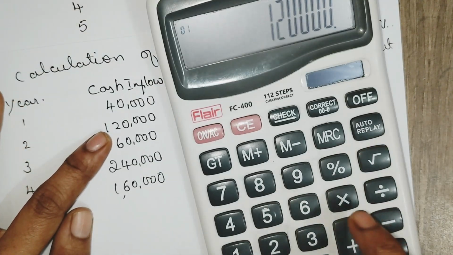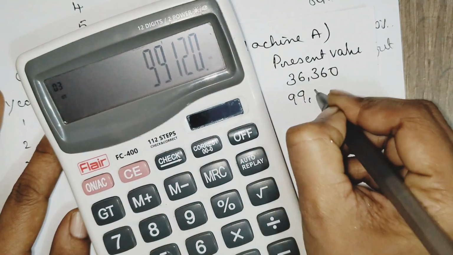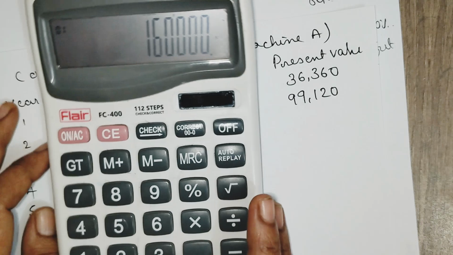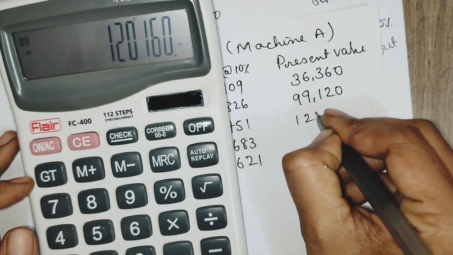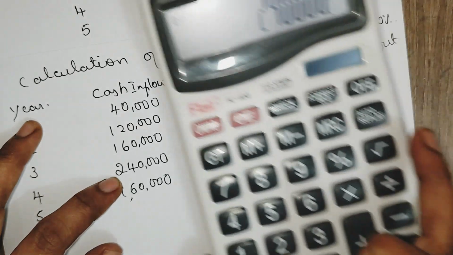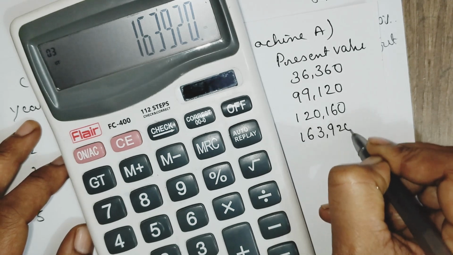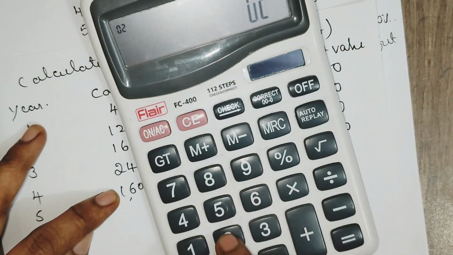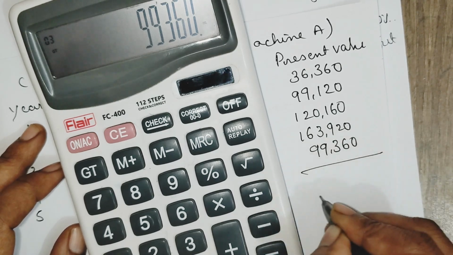Then 1,20,000 into 0.826 is 99,120. 1,60,000 into 0.751 is 1,20,160. 2,40,000 into 0.683 is 1,63,920. 1,60,000 into 0.621 is 99,360.